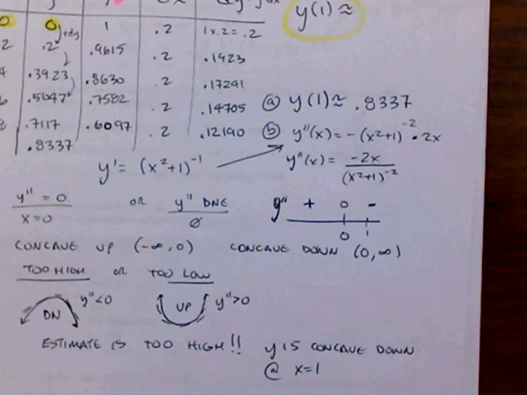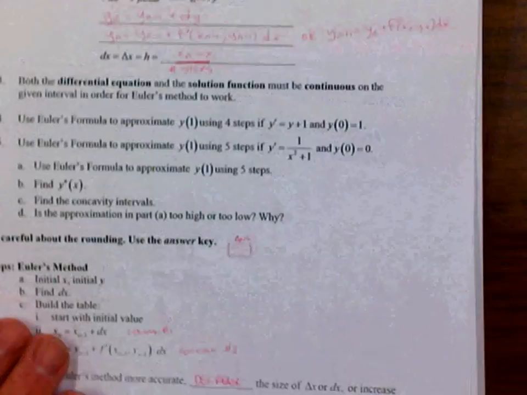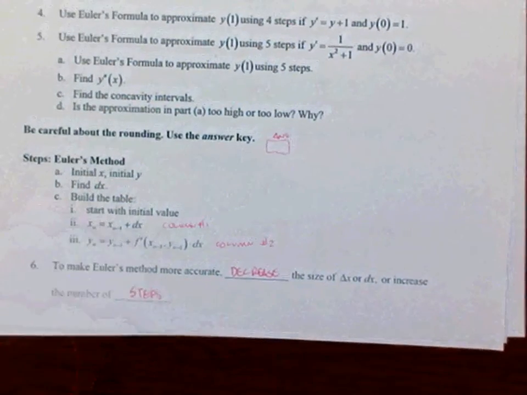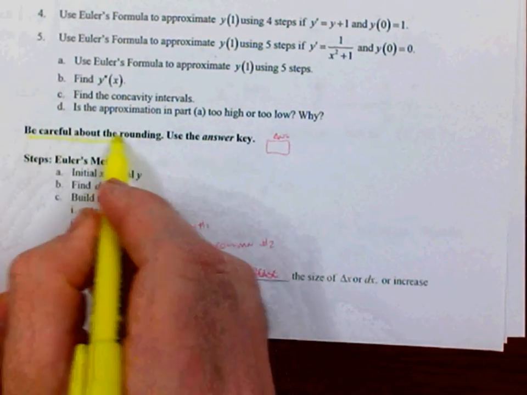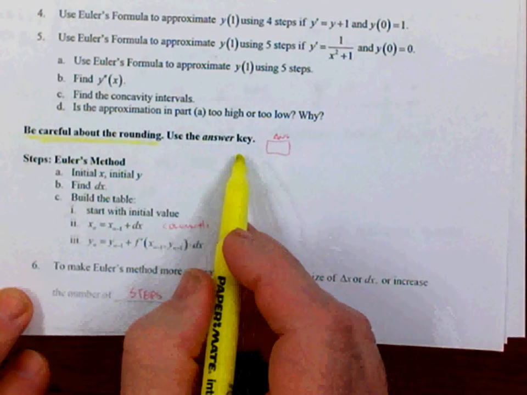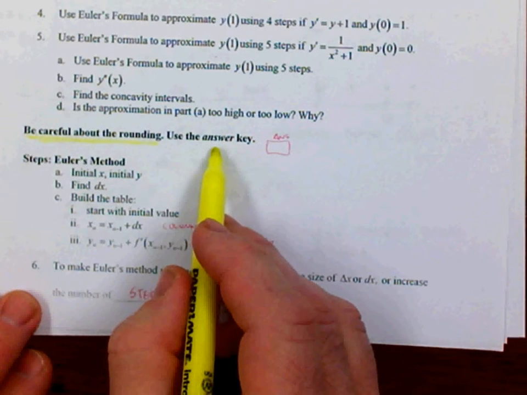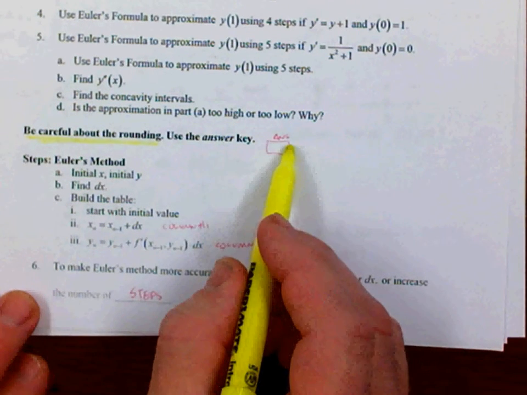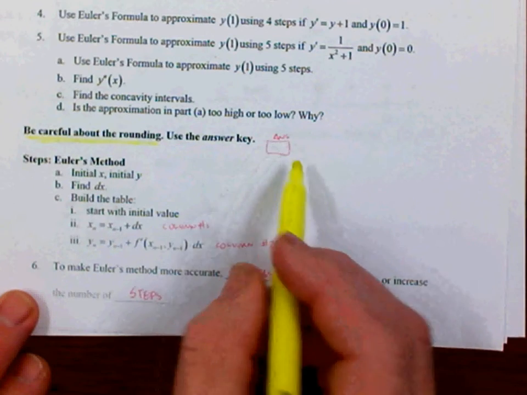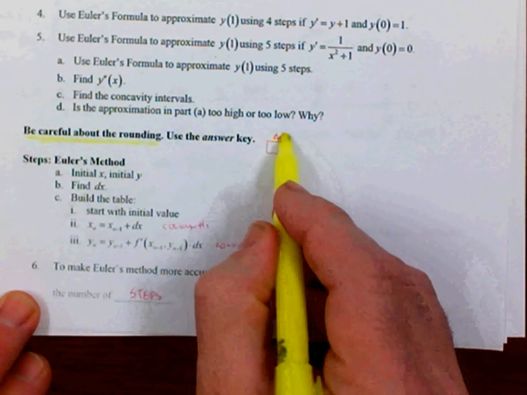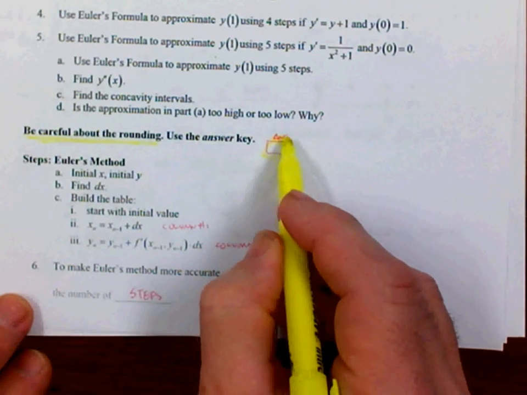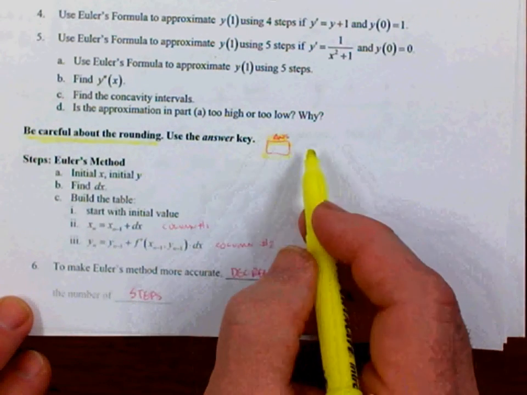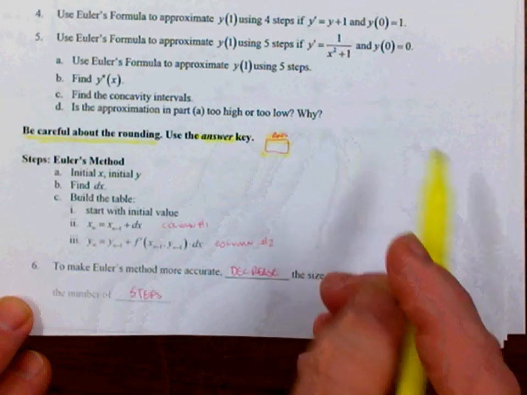If you look back on your notes, there's a quick little comment here: be careful about rounding. Now, to help you out with this, on your calculator, use that answer key, second, and using this second option on that key allows us to use that previous value.